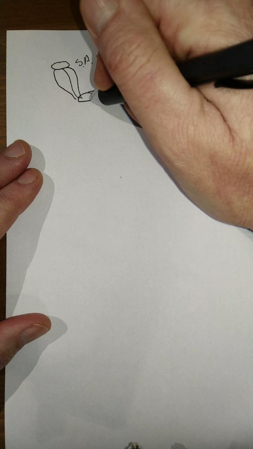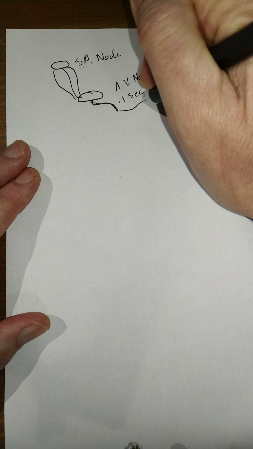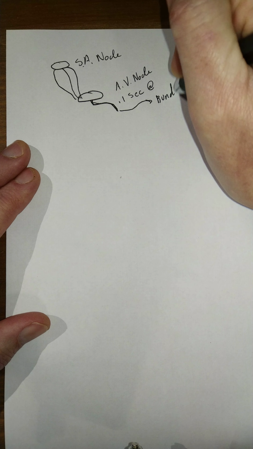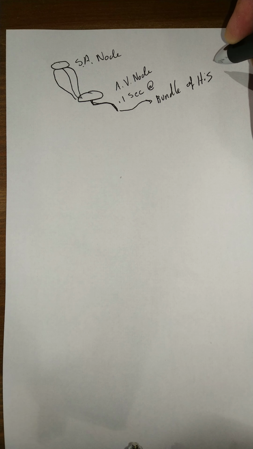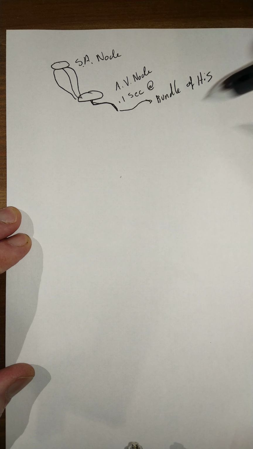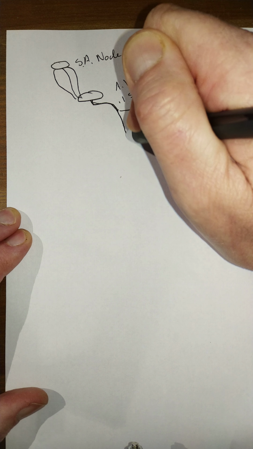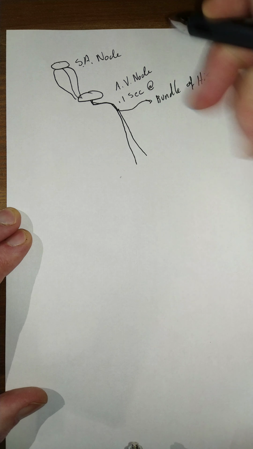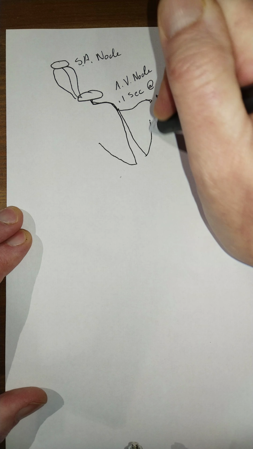After the AV node, we travel down the bundle of His. The electrical activity is there, to the bundle of His. Spelled His, but pronounced hiss like a cat hissing. Then we go to the left and right bundle branches, to the Purkinje fibers.